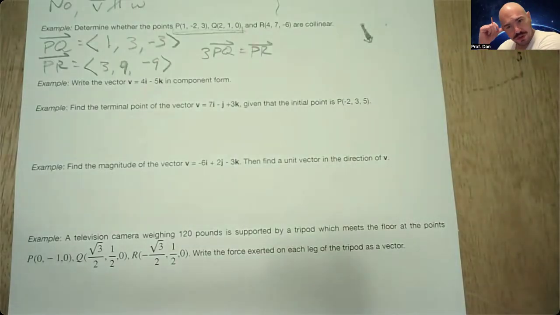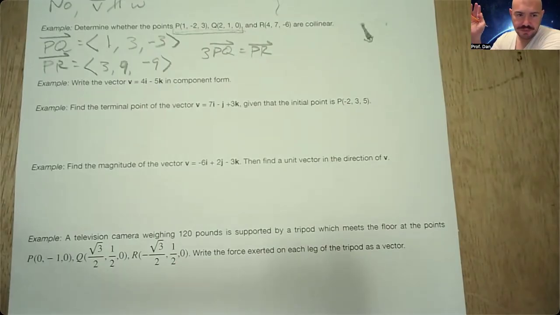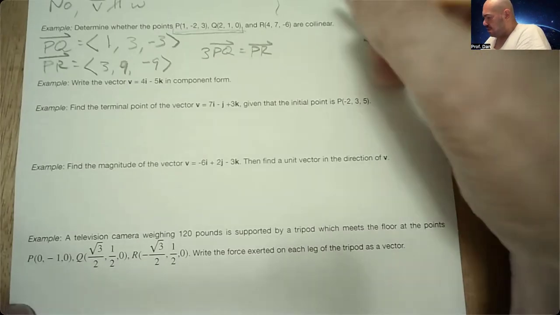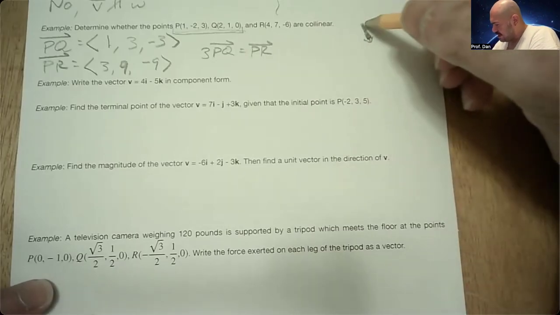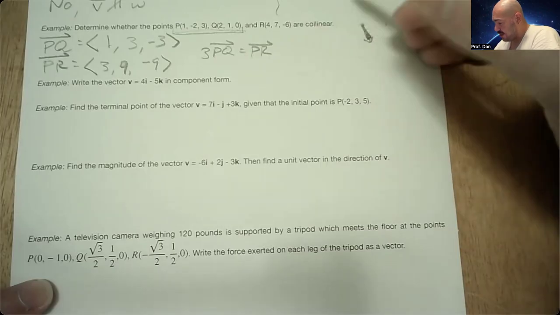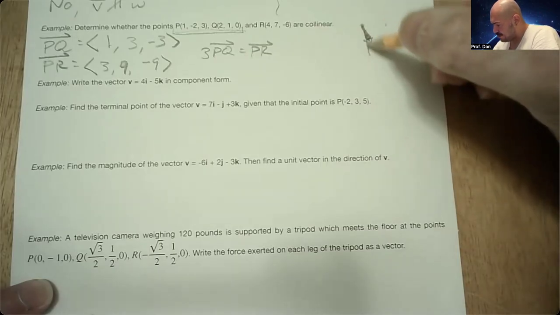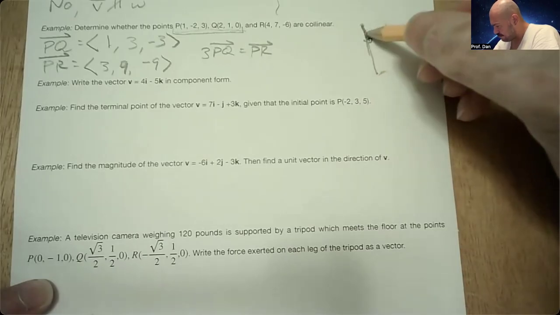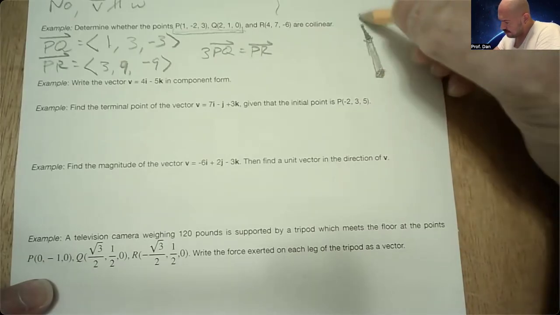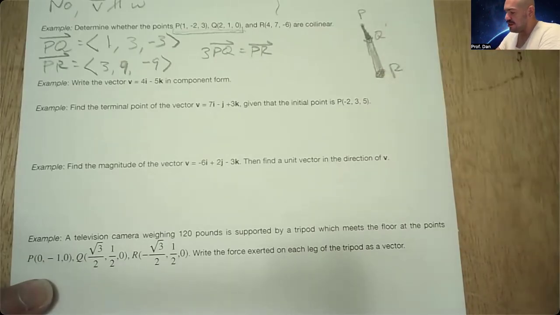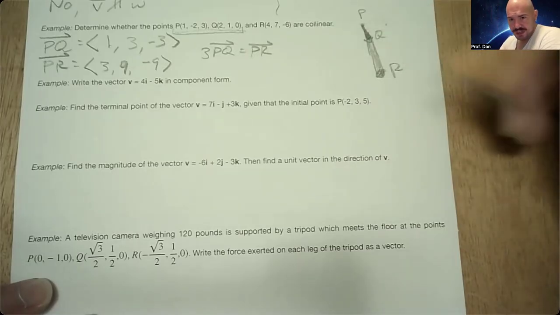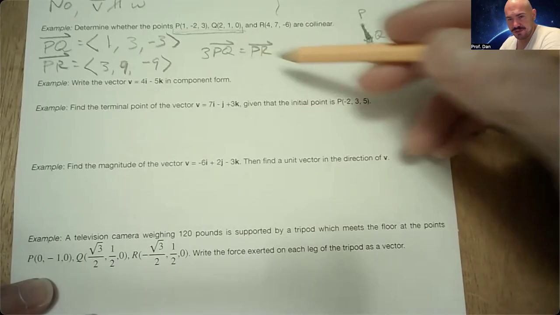Which means that those are parallel vectors. And in component form, remember, we've actually shifted the vectors so that their initial point is at the origin. If I were to look at that, PQ would be this guy. PR would basically be if I were to triple the length of PQ, so that's a continuation of that wedge. So if you think about it, we have P here, we have Q here, we have R here. They're all on the same line because these two vectors are parallel.